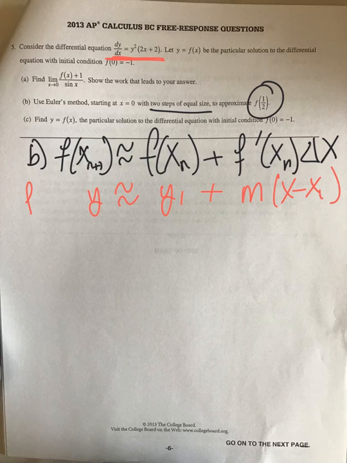And you're going to do the f of 0 equals negative 1. The delta x should be the same. Now you have to think about this, guys. If I'm starting at 0 and I'm going to a half and I'm doing this twice, that means delta x has to be going by 0.25, or you can use 1/4. Got it? So that means that we're doing Euler's method twice.